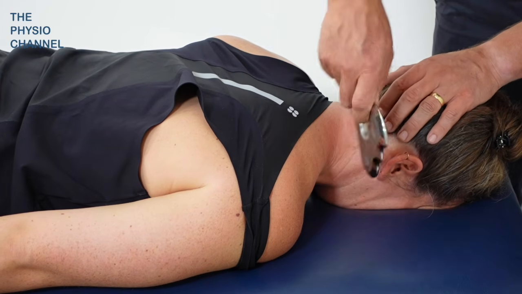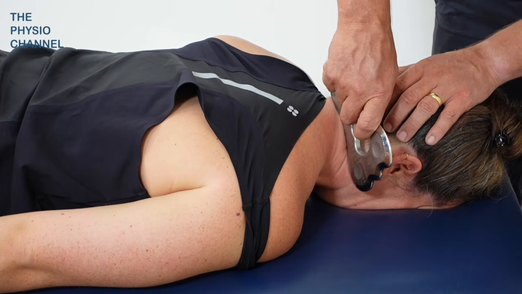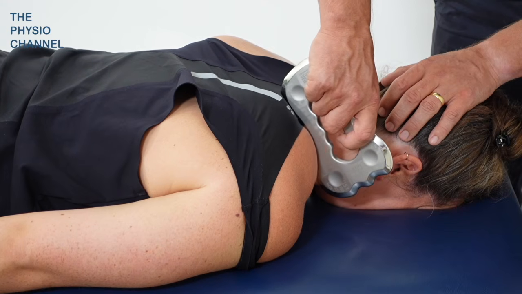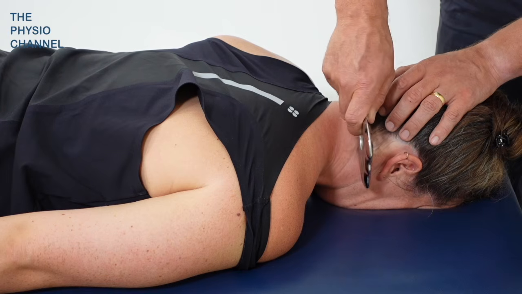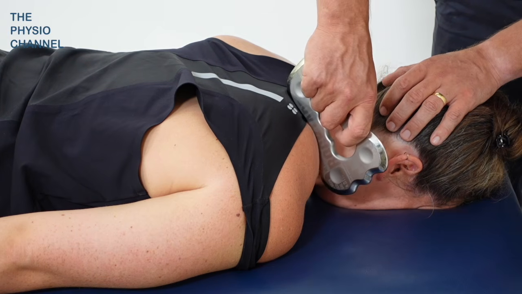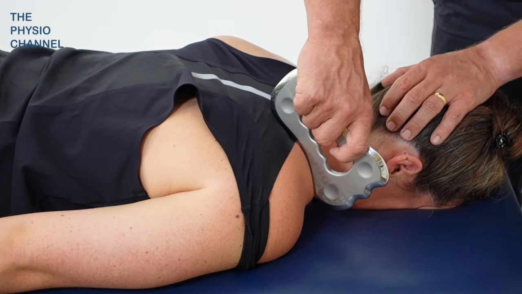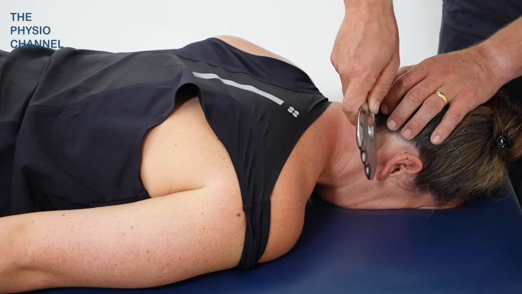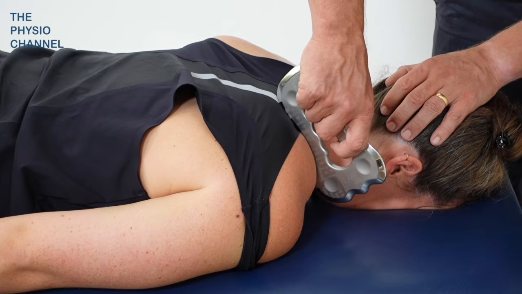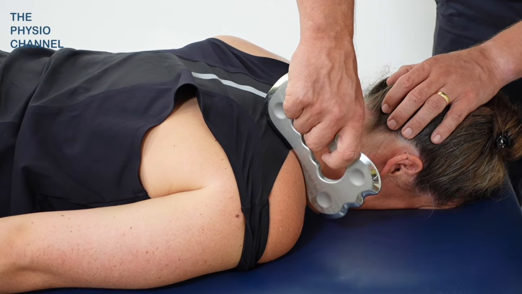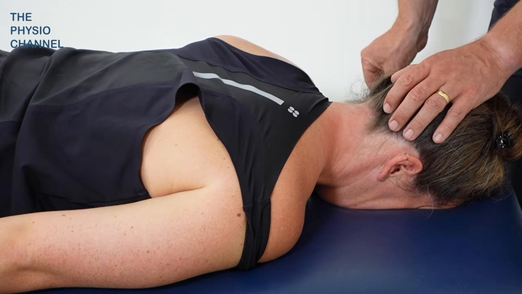I find the prone position is probably the most passive of positions to treat around this area because the patient's in a somewhat fixed position. In supine you can move their neck around, and obviously in the seated position you can be much more dynamic, but it's good to have options or to treat in these different positions when you're working with patients.